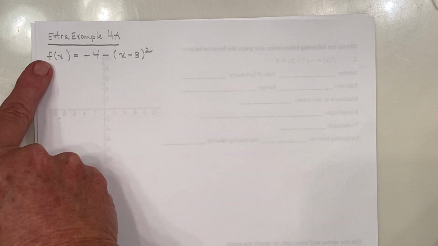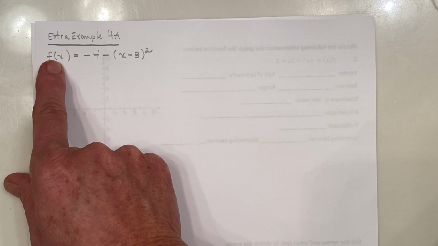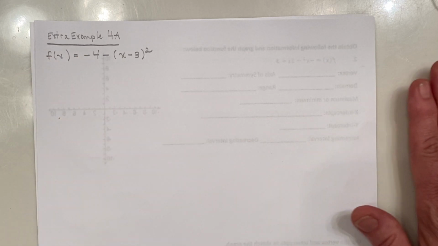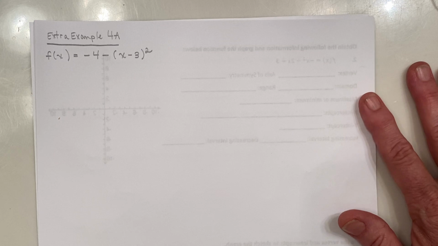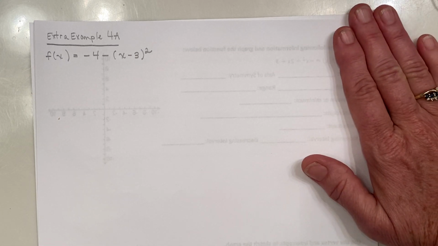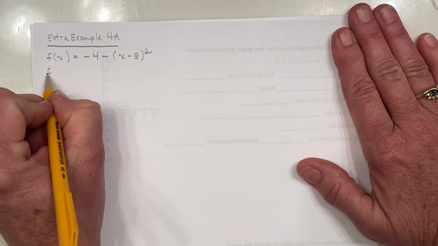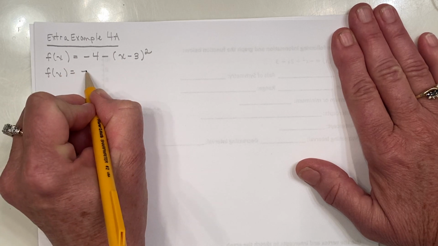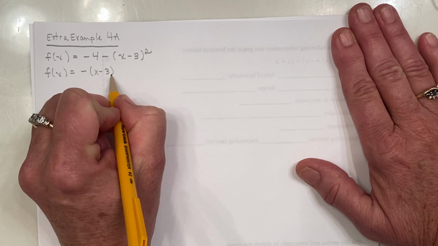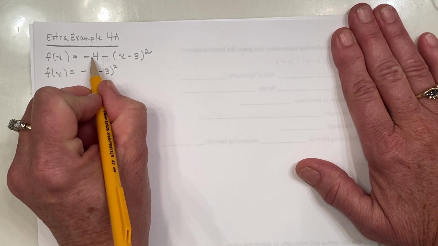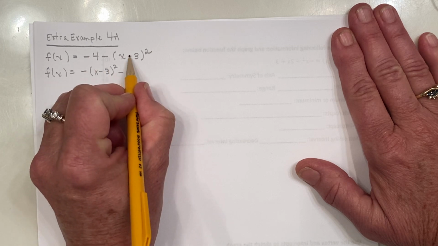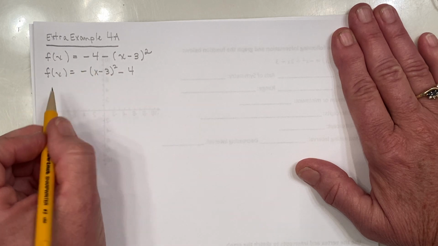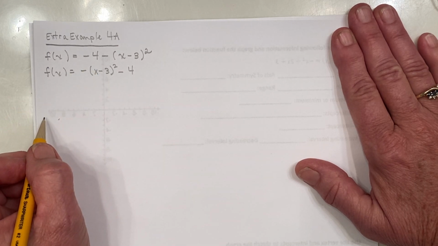At first glance, this function might not look like it's in standard form, but it is. We just have to rearrange it. So let's say you're presented with a problem like this and you're asked to graph the quadratic function in this form. I might suggest, let's rearrange it, meaning I'm going to take the negative of the binomial and put it up front, and then I'll have the -4 behind it. So I just rearranged it. Now it's in this better, more clear form.